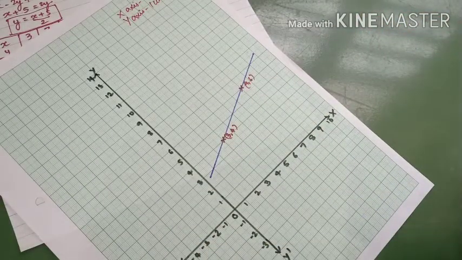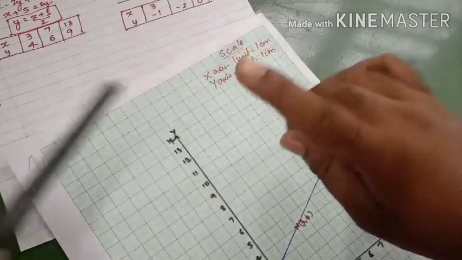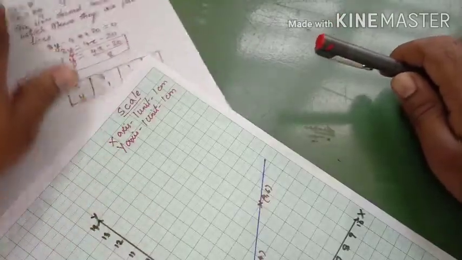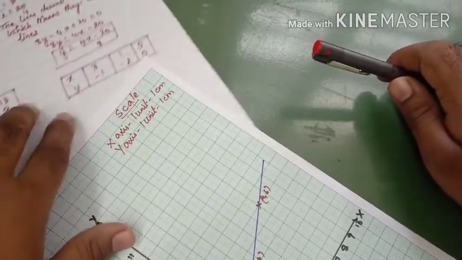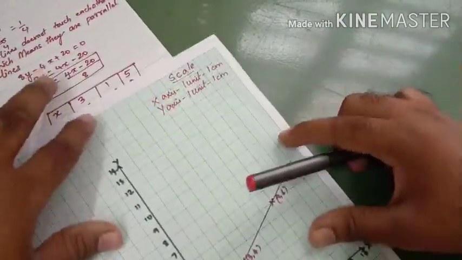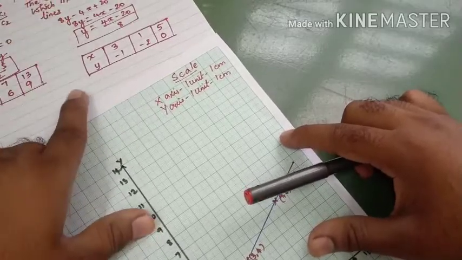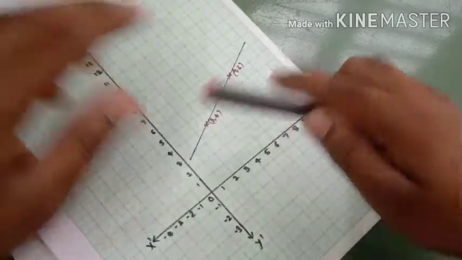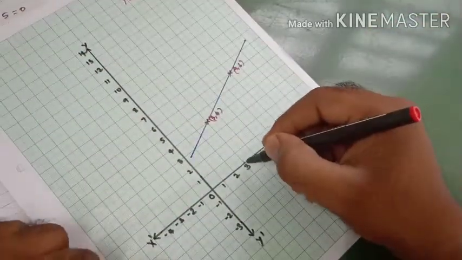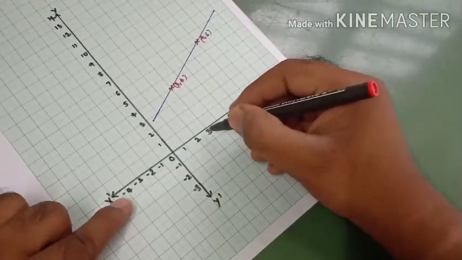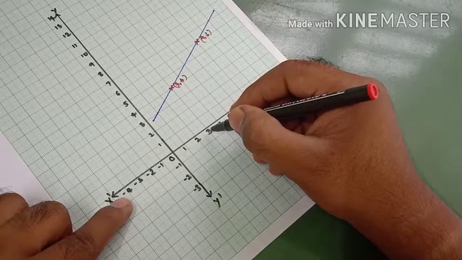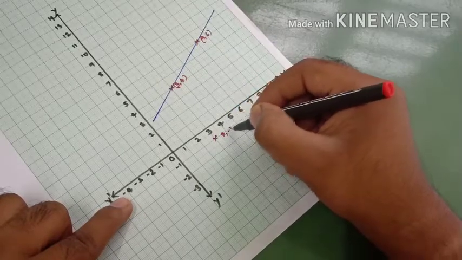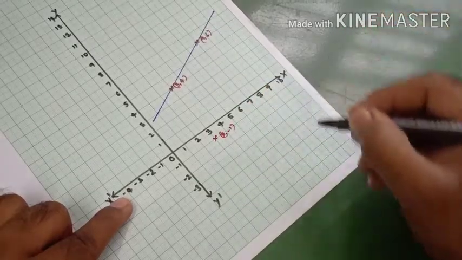Now what I'm going to do is take the second equation, that is 8y minus 4x plus 20, and we have got this, right? Yes. So for this equation, here x is 3 and y is minus 1. So it comes here, right? So x is 3, y is minus 1. I have taken 2 points.